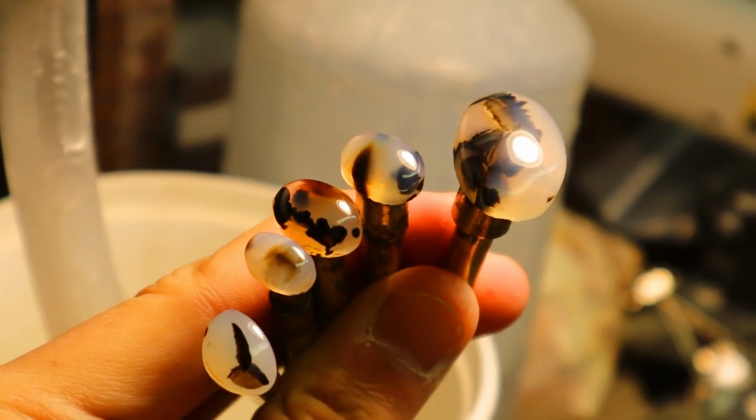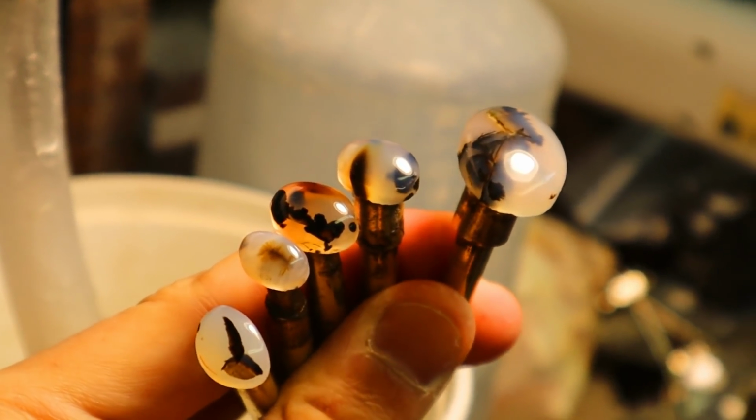They're all done. So, let me pop these off the dops and we'll get some close-ups.